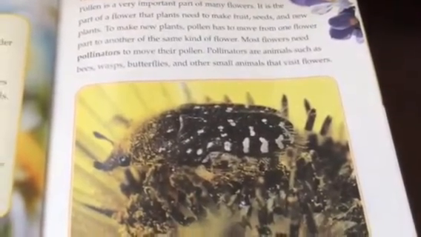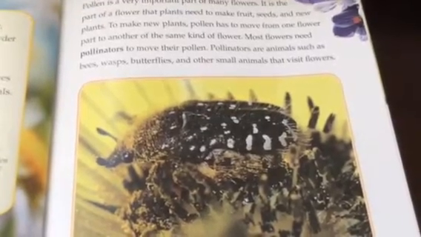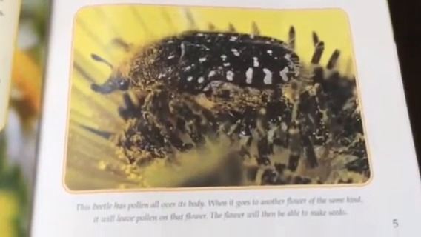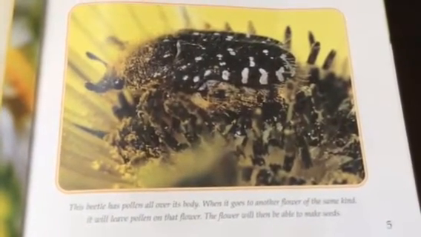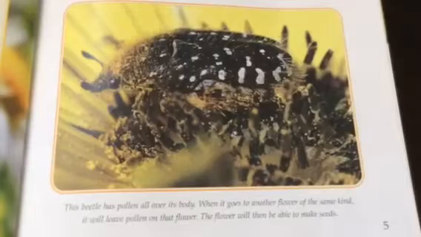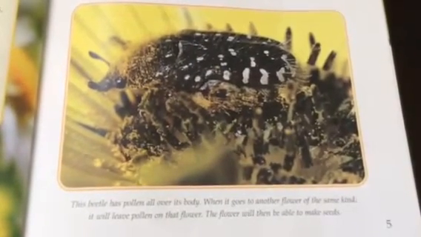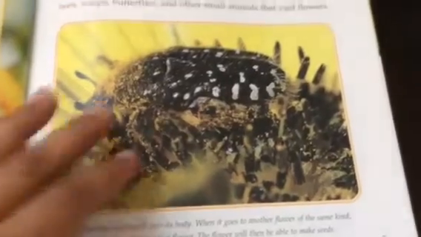Pollinators are animals such as bees, wasps, butterflies, and other small animals that visit flowers. This beetle has pollen all over its body. When it goes to another flower of the same kind, it will leave pollen on the flower. The flower will be able to make seeds.